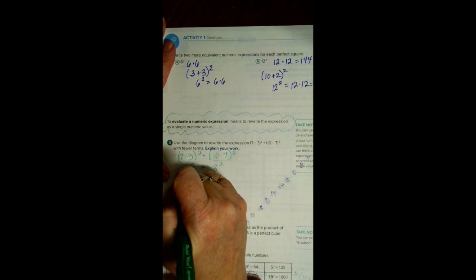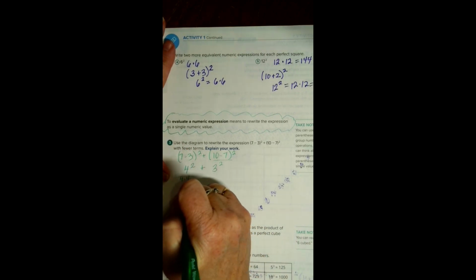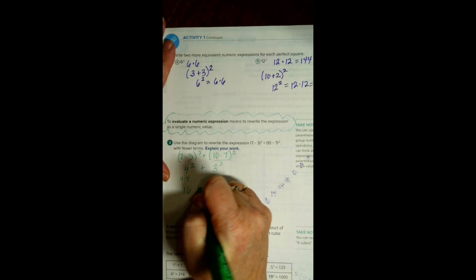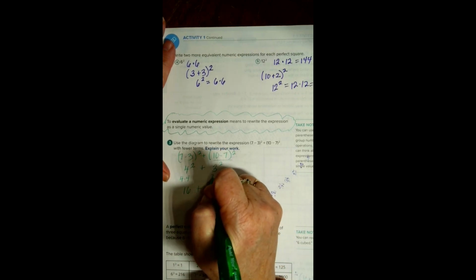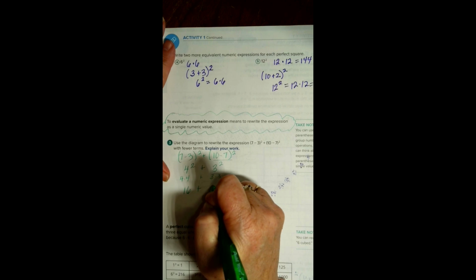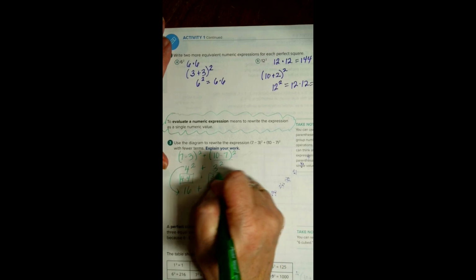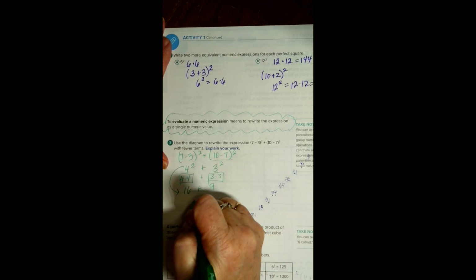4 squared is the same as 4 times 4, right? 4 times 4, which is 16, plus 3 squared is 3 times 3, which is 9. I want you to be able to go from this level to this level without necessarily writing these. And then when we add those together, we get 25.